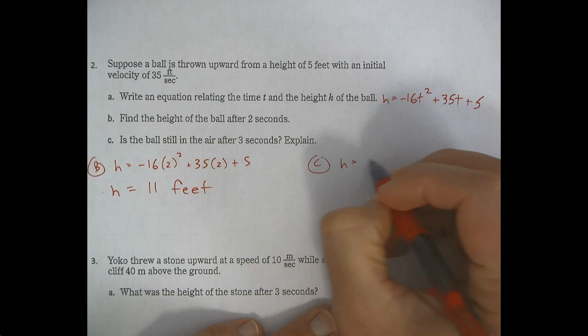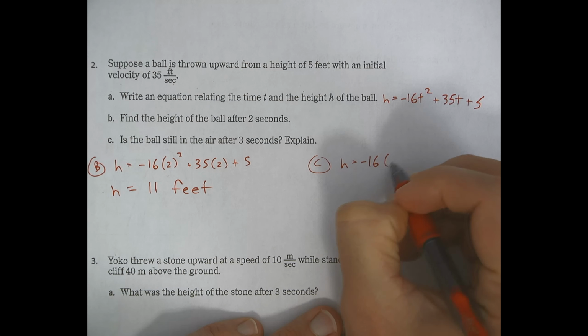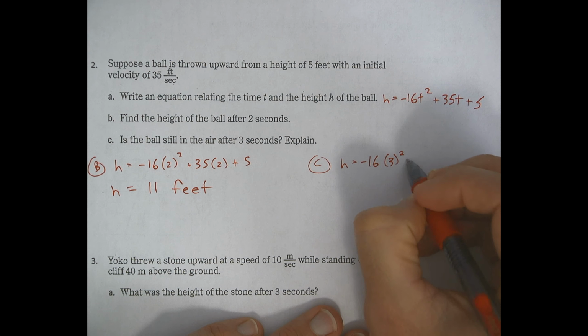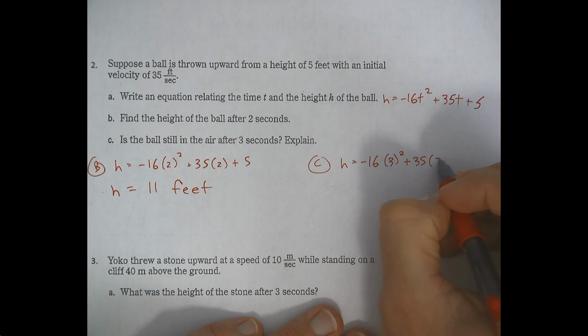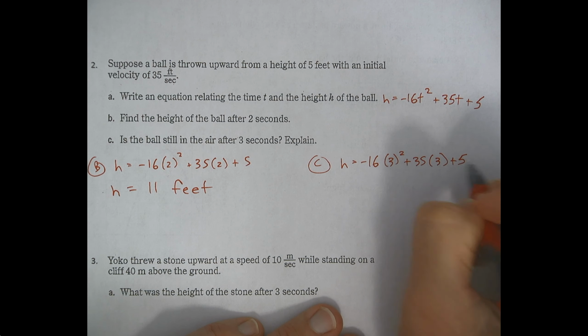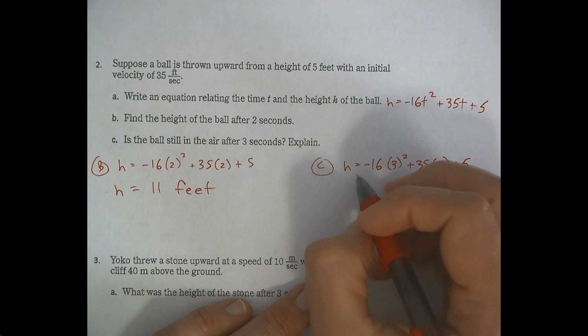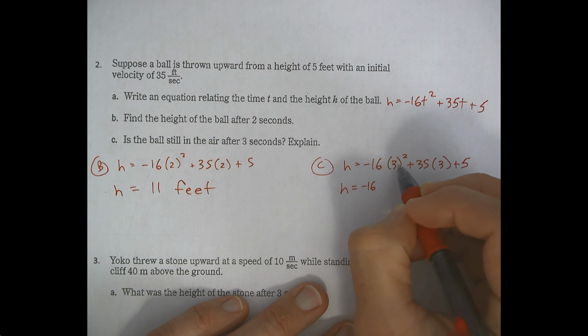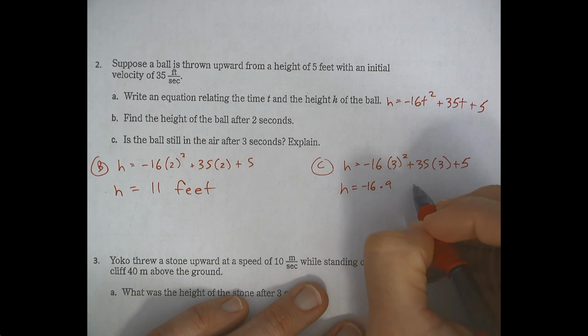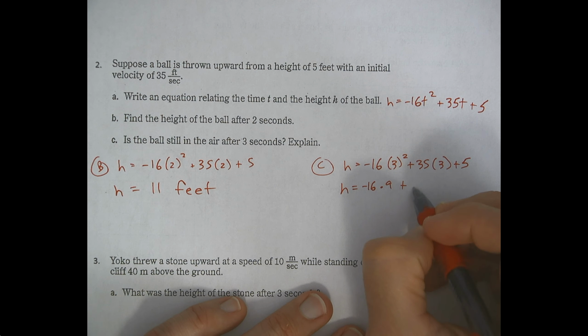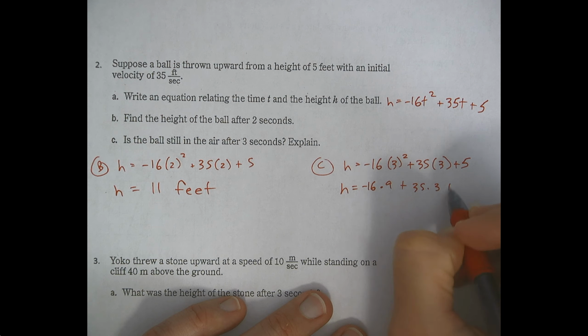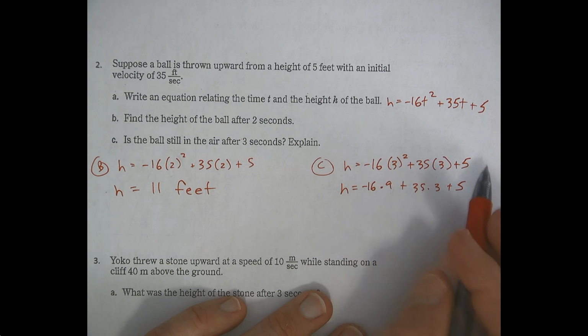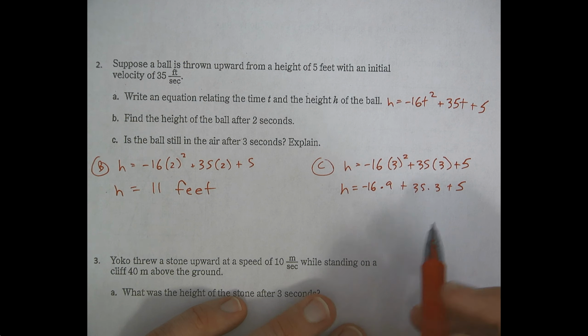So h equals negative 16 times 3 squared plus 35 times 3 plus 5. So this one, let's run it all the way up. So negative 16, 3 squared is 9, so times 9, plus 35 times 3 plus 5. So first step, order of operations is exponents.